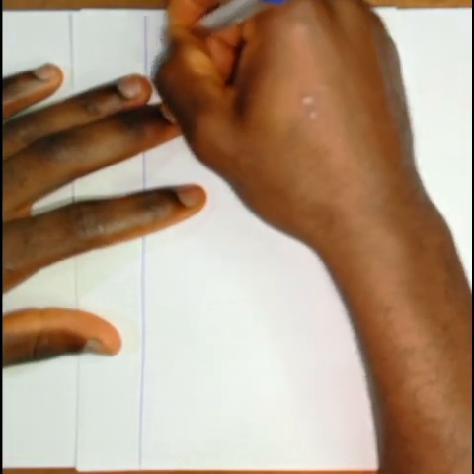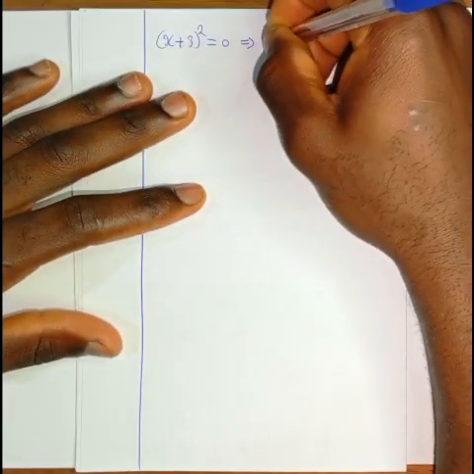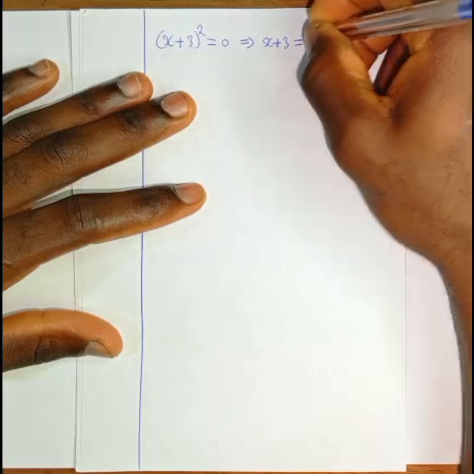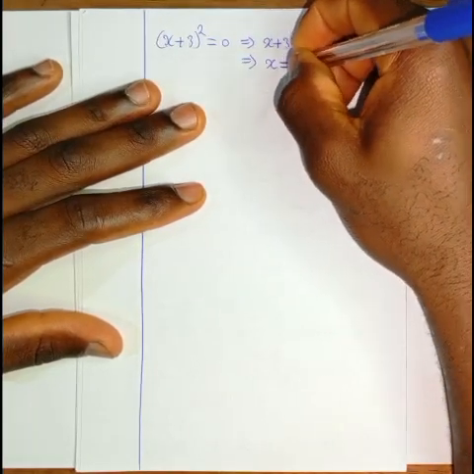X plus 3 all squared equal to 0 would simply imply that x plus 3 is equal to 0. Then x will be equal to negative 3.